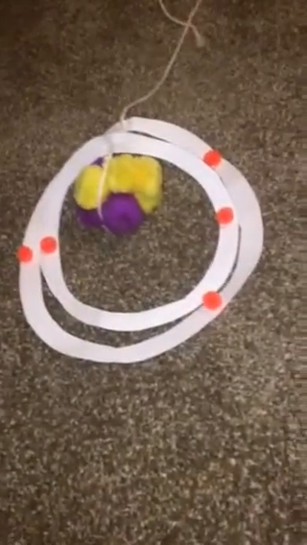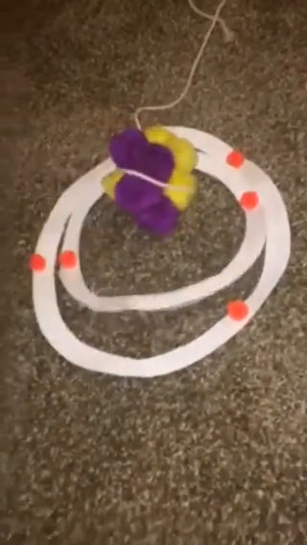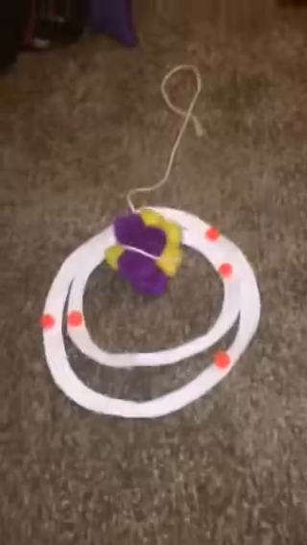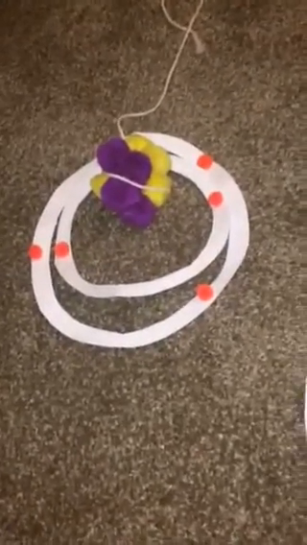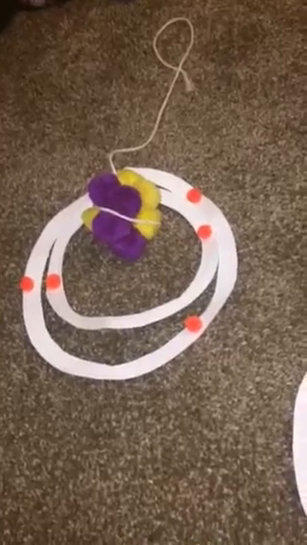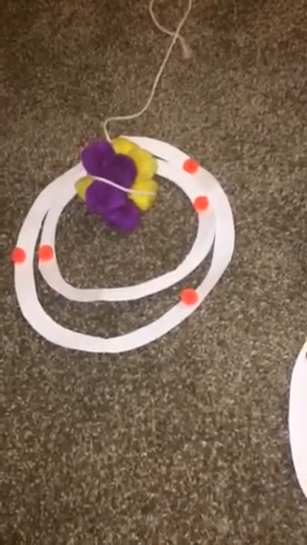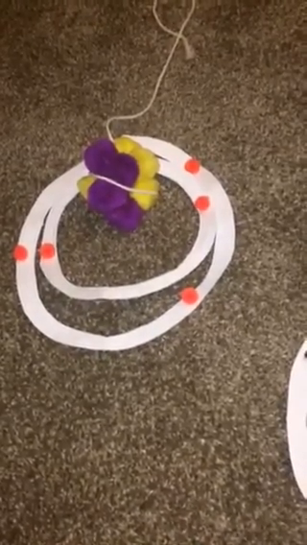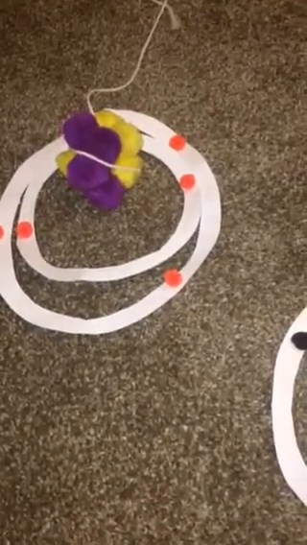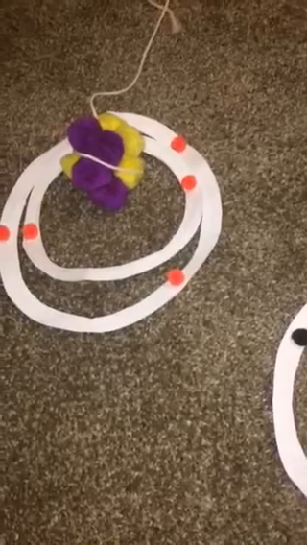Example number 2. Boron 11. It will have 5 protons, 5 electrons, and 6 neutrons. Why? Because the atomic number is still 5, so that's the protons and the electrons. So that defines the protons and electrons, which for us to find the neutrons, we'll have to subtract the protons, which is 5, from the new mass, which is 11, and that's how we got 6 neutrons.